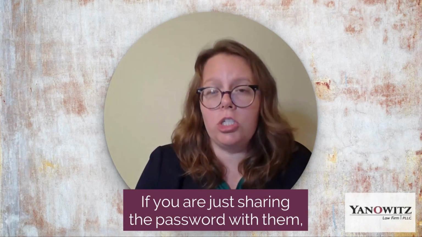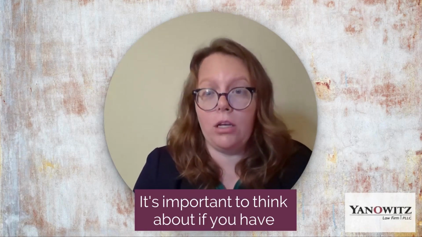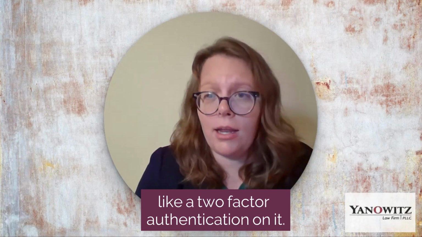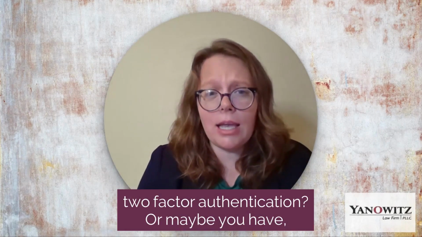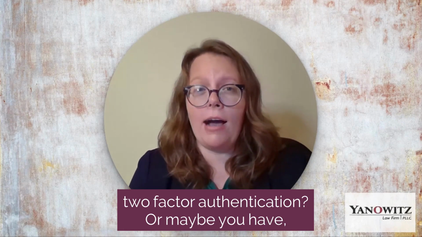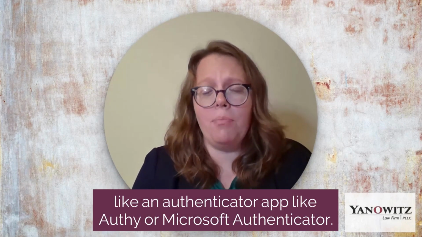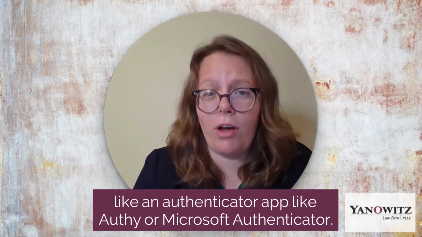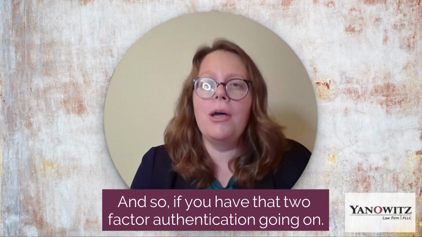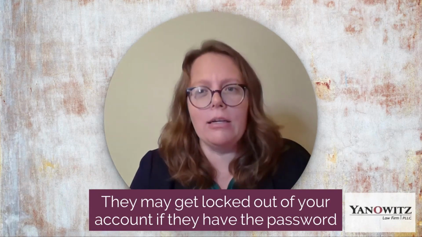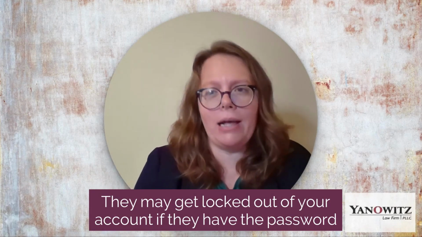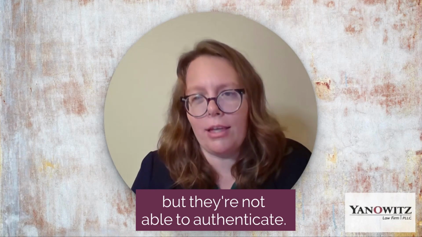If you are just sharing the password with them, not creating an additional user, it's important to think about if you have two-factor authentication on it. Are they going to be able to get into your cell phone to get that two-factor authentication? Or maybe you have an authenticator app like Authy or Microsoft Authenticator. And so, if you have that two-factor authentication going on, they may get locked out of your account if they have the password, but they're not able to authenticate.